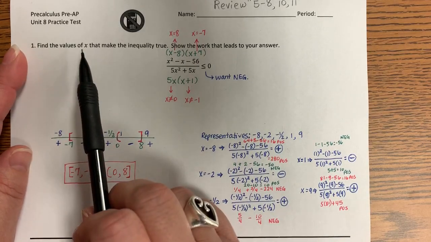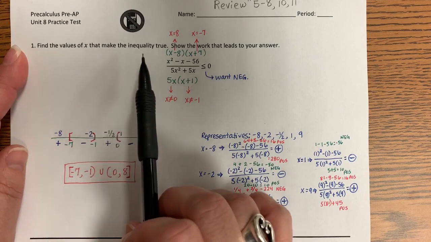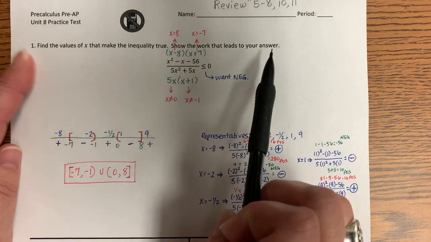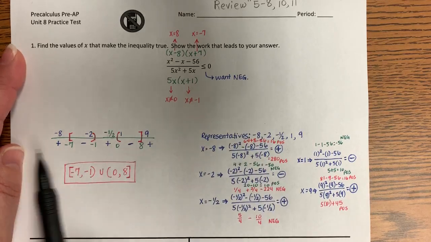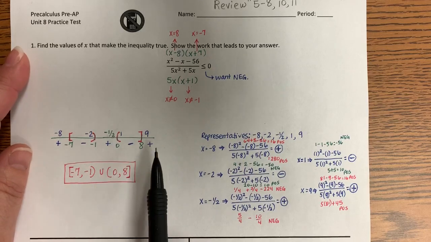So it's find the value of x, find the values, so it could be more than one, of x that make the inequality true. Show the work that leads to your answer. You will be provided with just a blank number line on your test, just to kind of remind you that you need to do your test areas, okay?